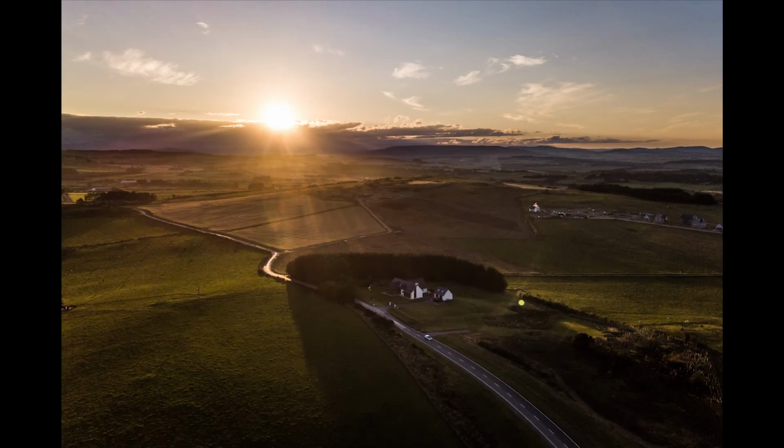Another drone shot near the same location. This one not quite as good, but you still have that road acting as a bit of a leading line from right to left, and the sun being what then hopefully catches your eye at the end.